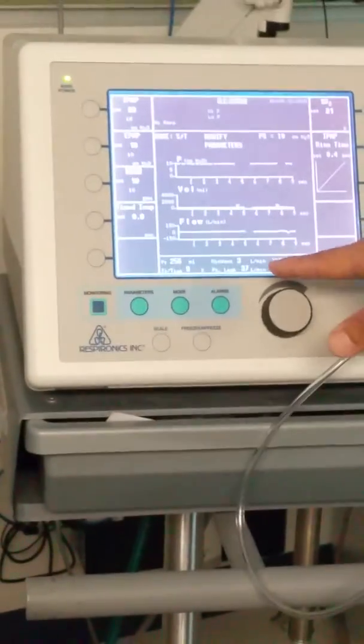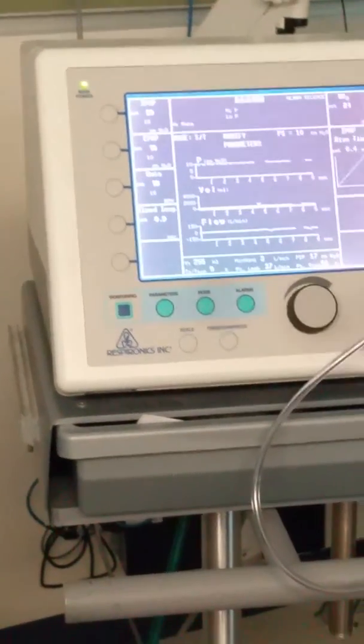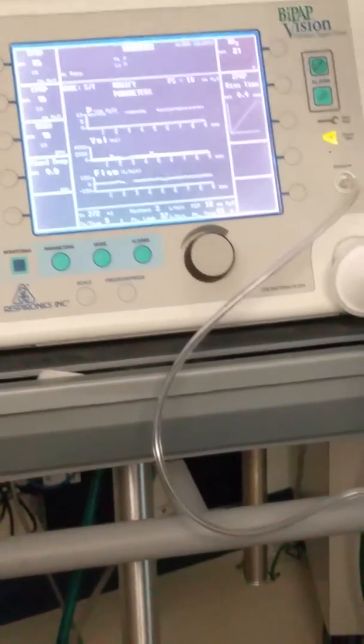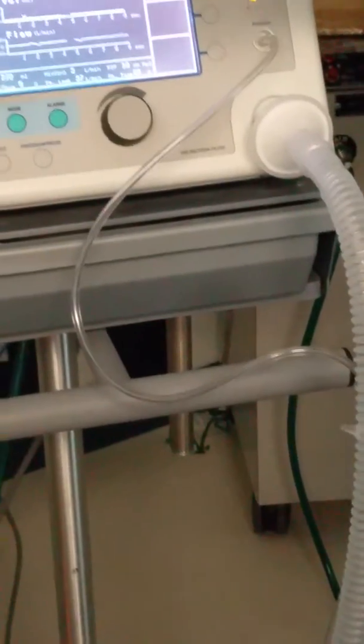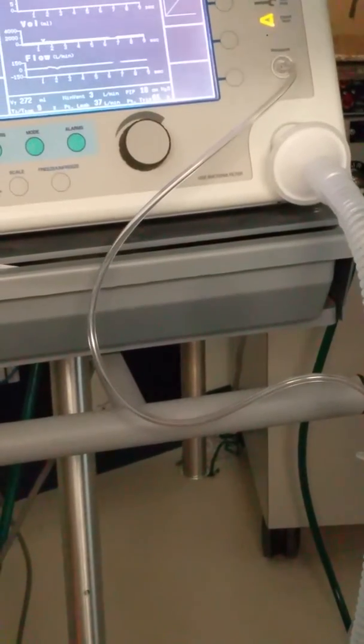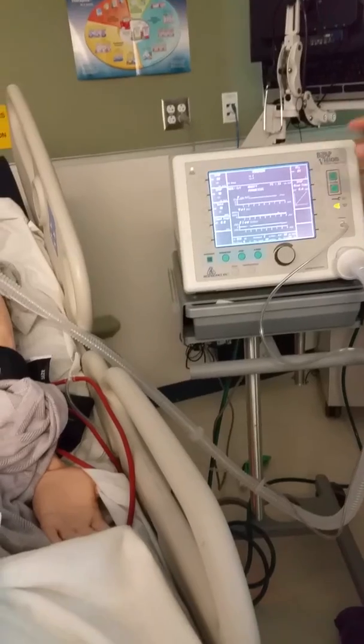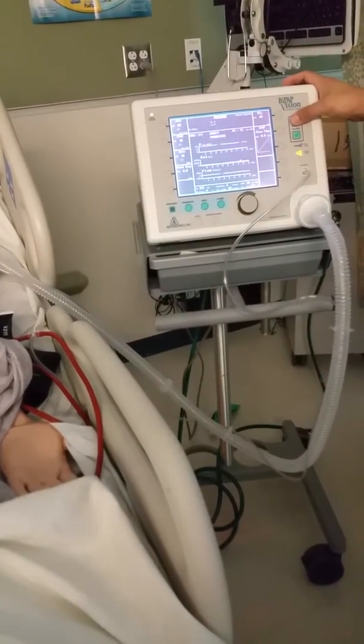So we have a leak of 37 on him. Ideally, we really don't want to be over 25 because, again, you can see, you can hear the flow is more now because he has the bigger leak. So if I can close that leak, it will actually improve a little bit.